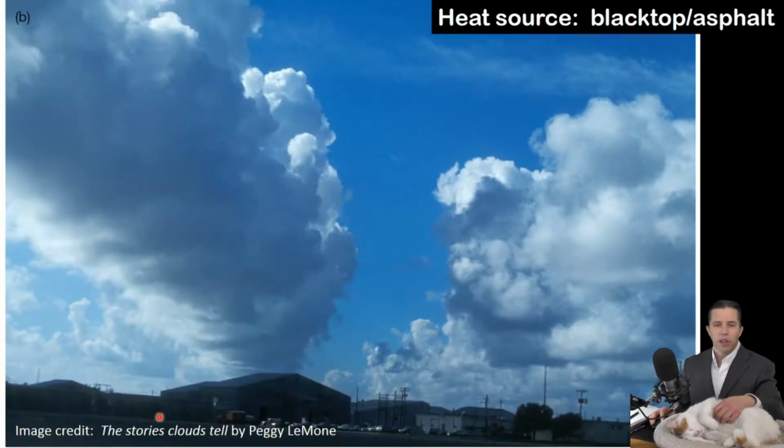So this is what it looks like. We're standing at the Air Force base. There's that cloud, and you can see the wind's blowing it off into the distance. So they basically have this cloud that just sits there all day long, day after day after day.